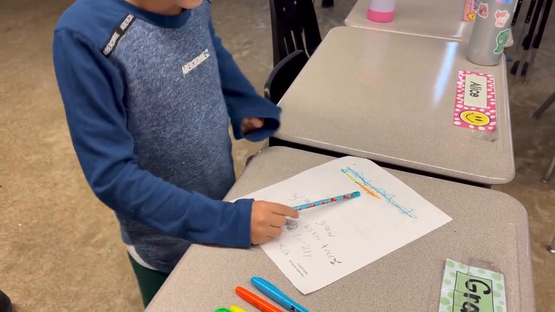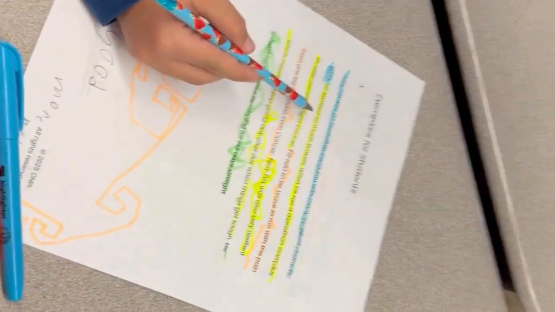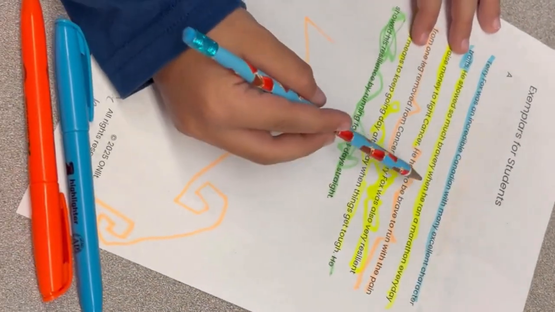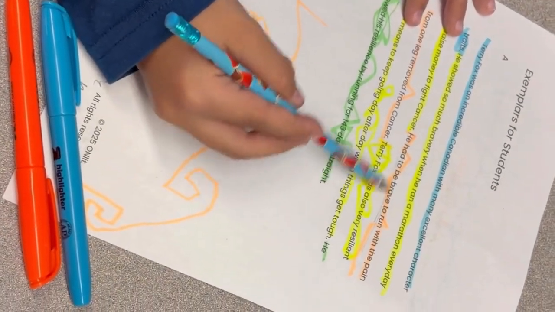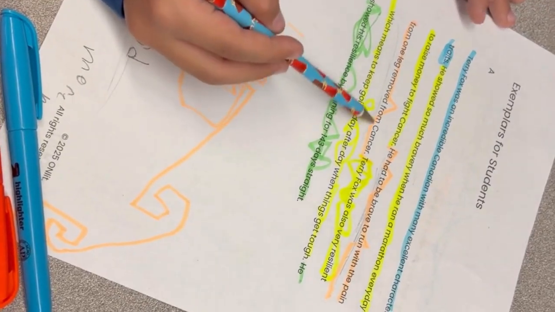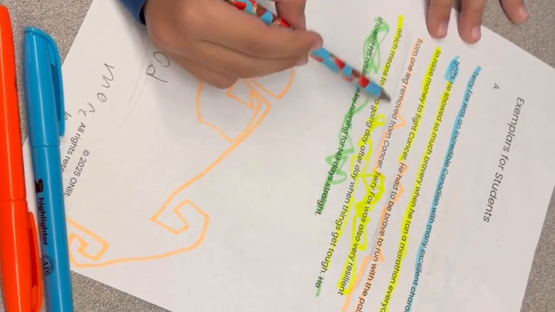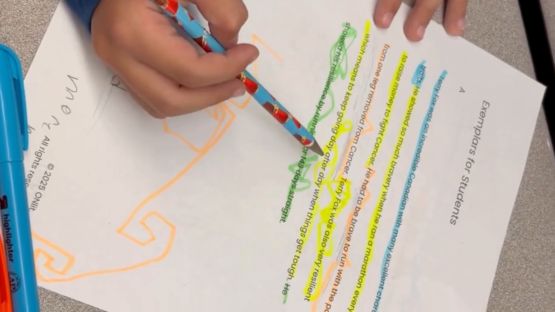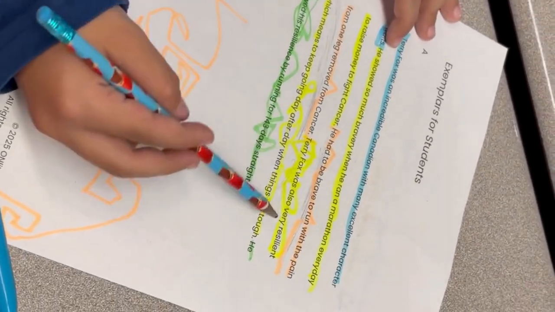Brave and resilient isn't good. He did information, then he did the detail in orange. I only think he needs to add a bit more detail, but overall, he did pretty good.